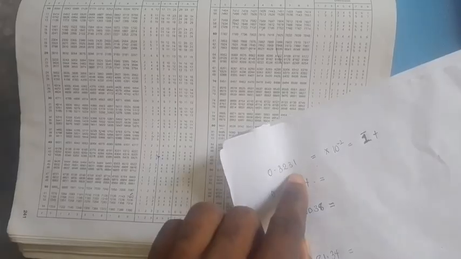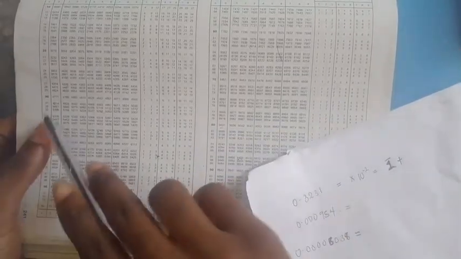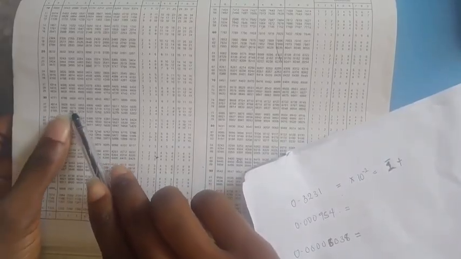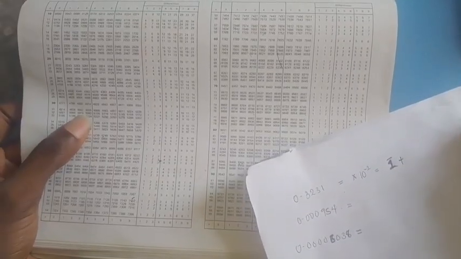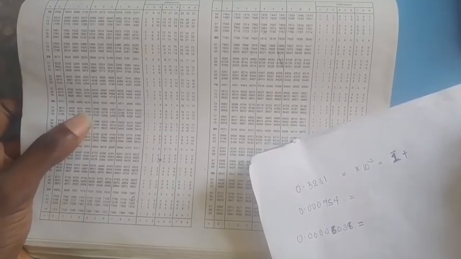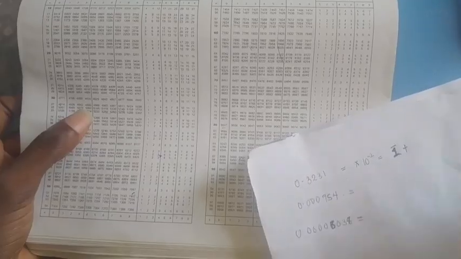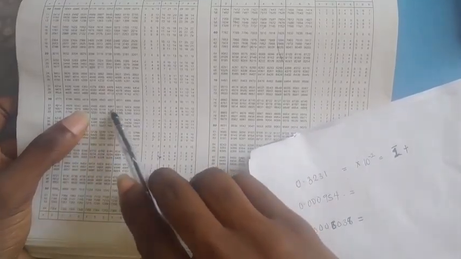32 under 3 with a difference of 1. Now check for 32 here. 32 under 3 will give us 0.5092, with a difference of 1.